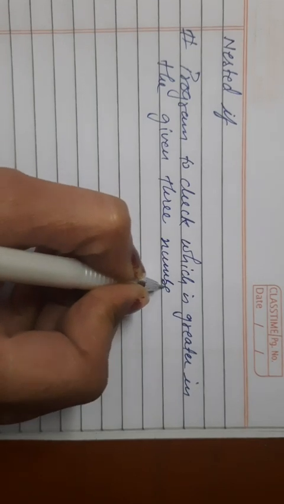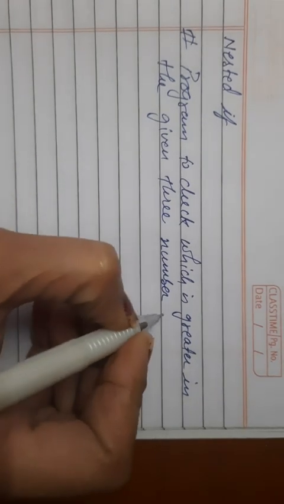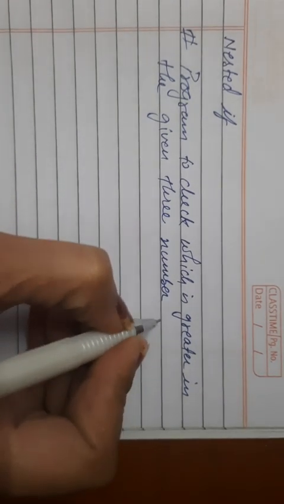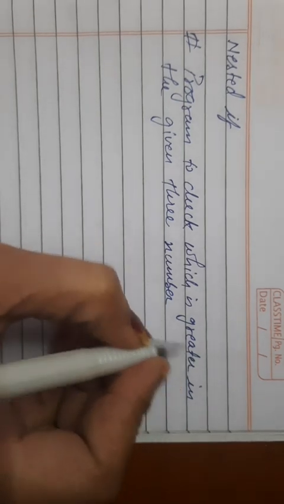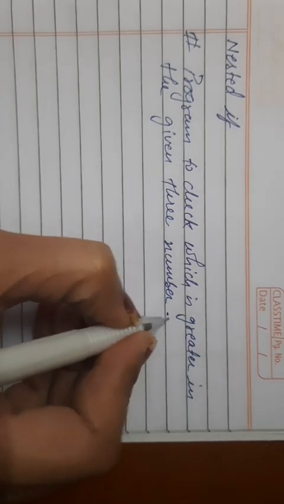Suppose we have three numbers and we are going to check which one is the greatest one, or you can say the largest one.